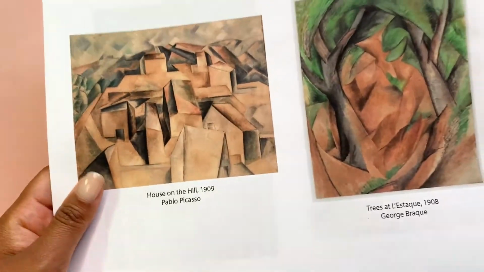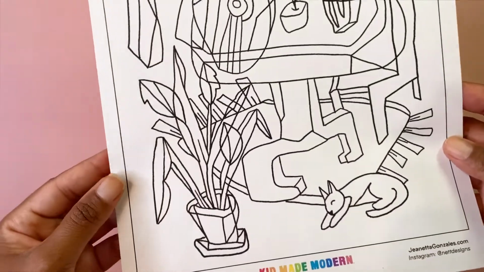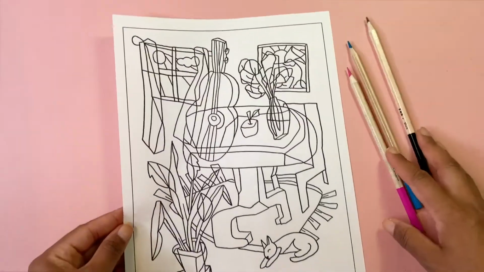Today we're going to talk about the famous art movement, Cubism. I've created a video lesson for Kid Made Modern on the art movement Cubism. I've also created this coloring sheet in the Cubist style for you to download on their blog and color.